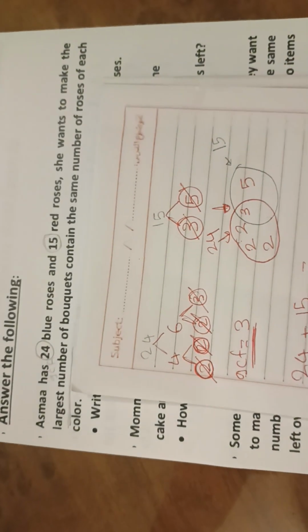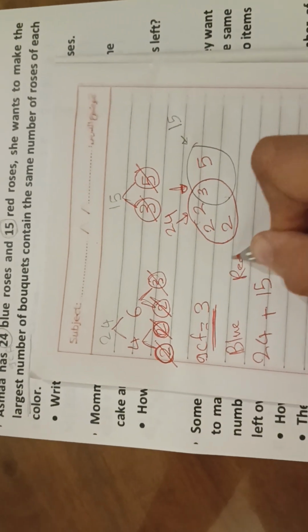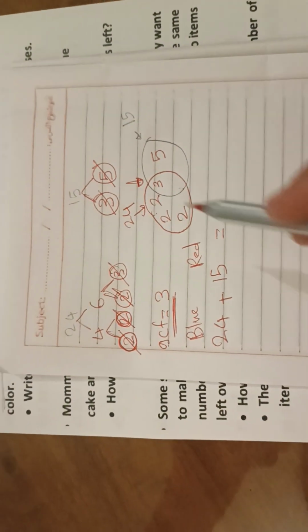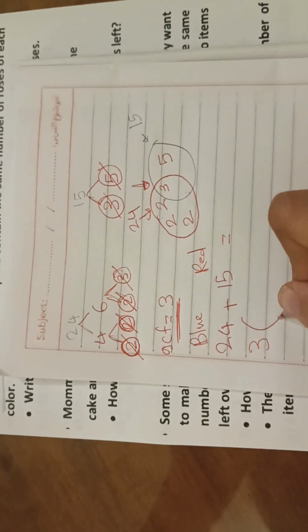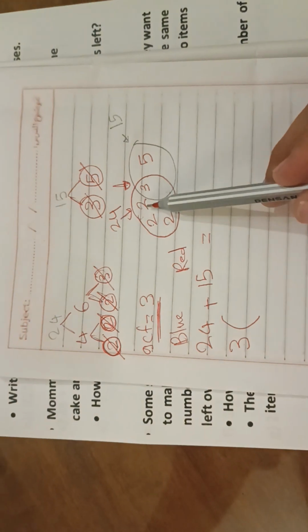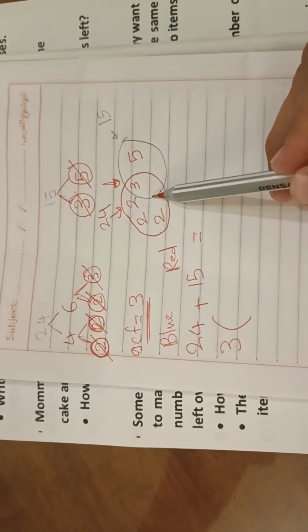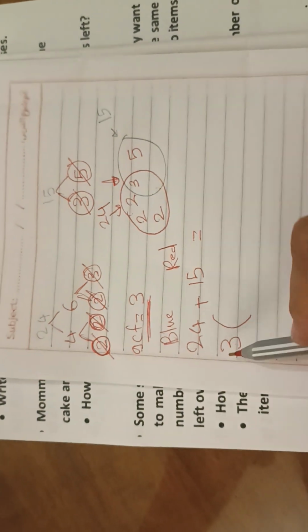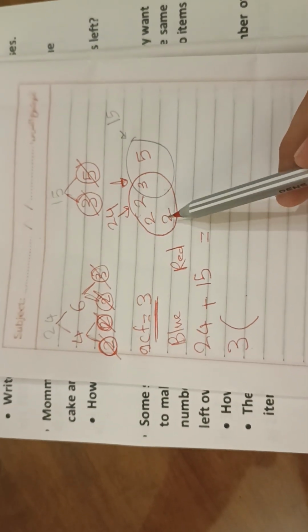I have here 24 blue roses and 15 red roses. So I'm going to use this GCF, which is 3, and open parentheses. Inside these parentheses, I write the other factors outside in each circle of each number. So 3 by how many blue roses? 2 by 2 by 2.